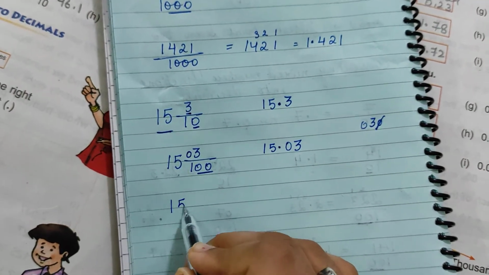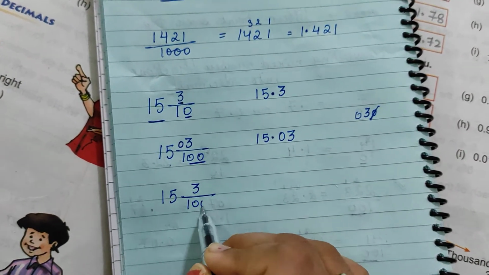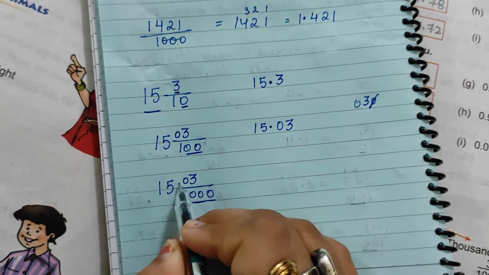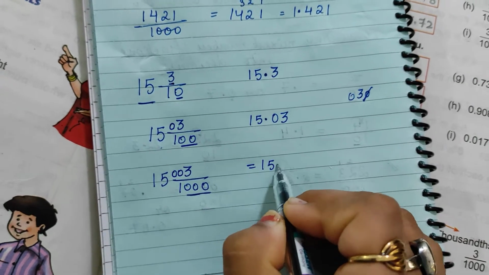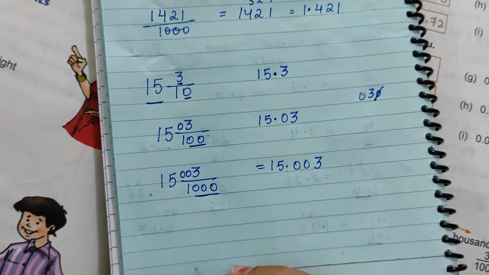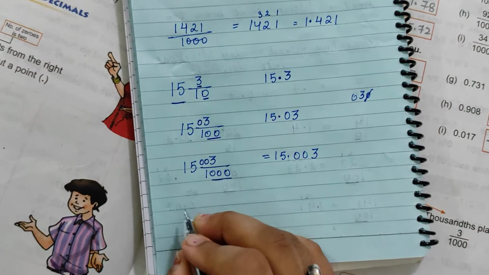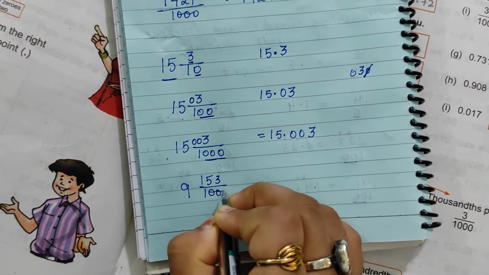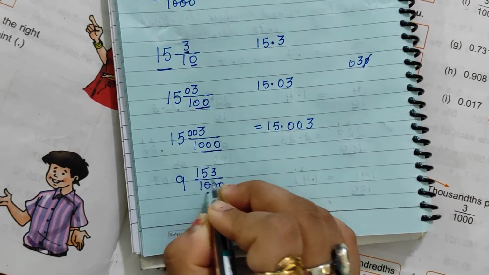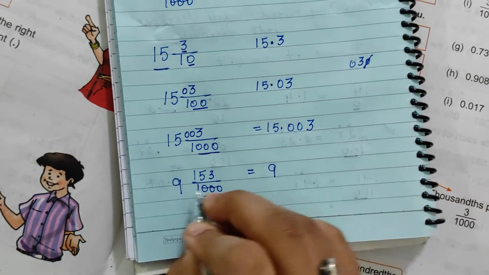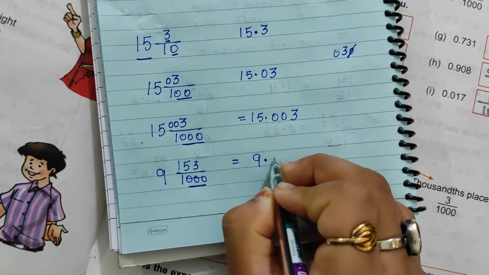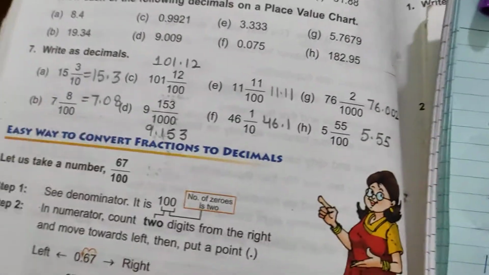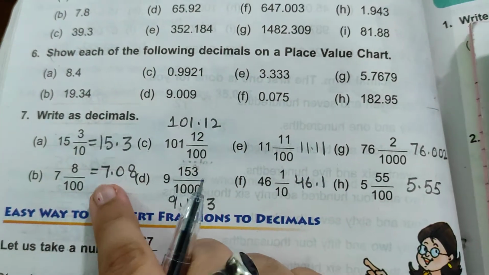Same question I am taking for 1000 also. Suppose I have given you 1000: there are 3 zeros, there is only 1 digit. So I will put 2 extra 0s. It will become 15.003. I am taking one more example: 9153 upon 1000. There are 3 zeros, there are 3 places, so there is no shortage of digits. So my answer will be whole number part 9 and decimal part 153. With the help of the same, you can do question 7 of worksheet 2.